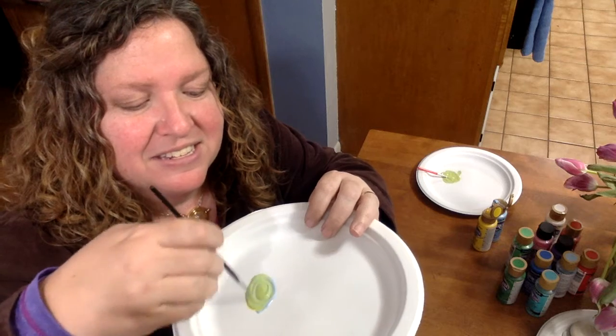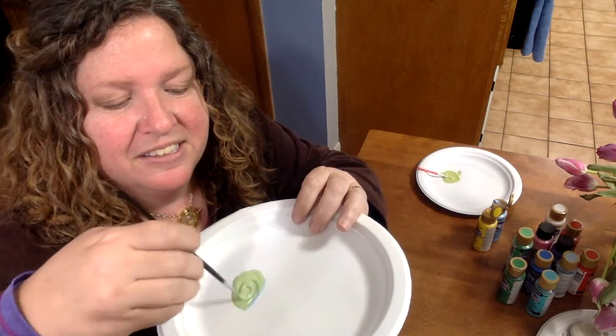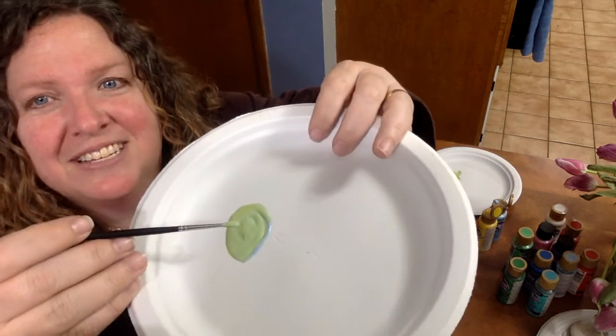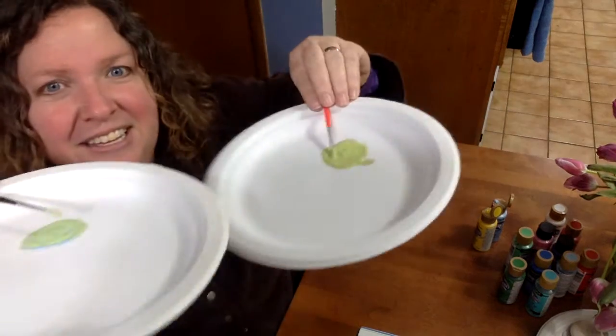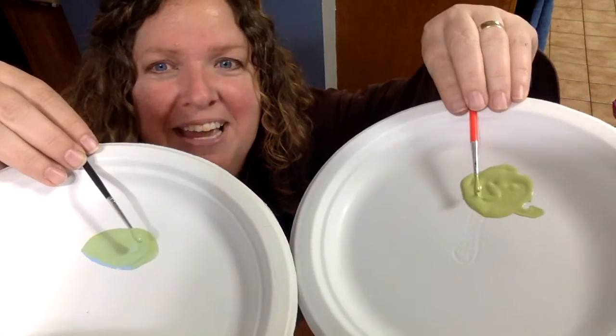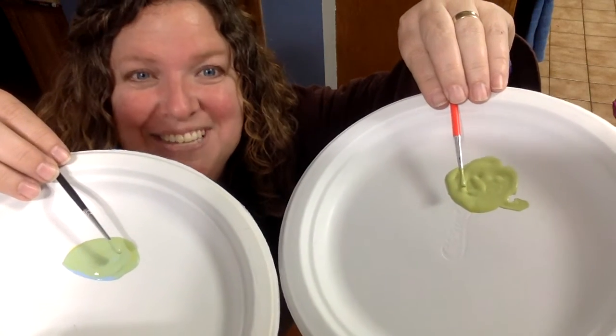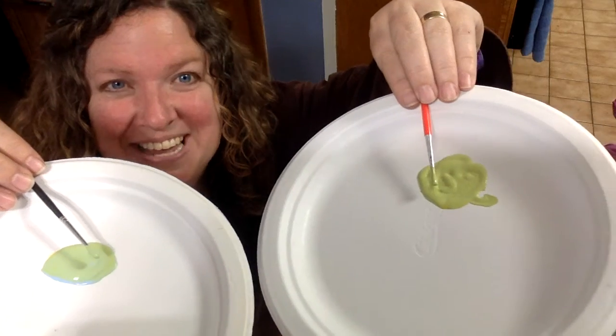There it is. And there's the color of our gorgeous green. Now, let's see if we can see a difference in these two colors. Well, the lighting's bad, but you can see a difference. So that's kind of neat.